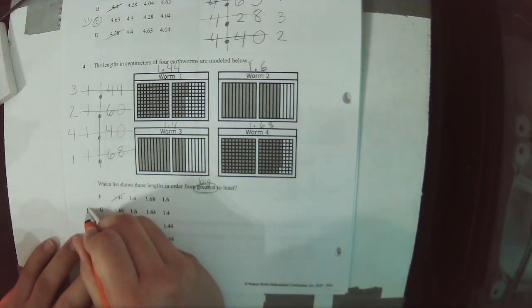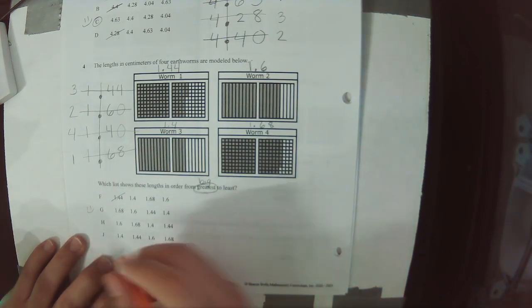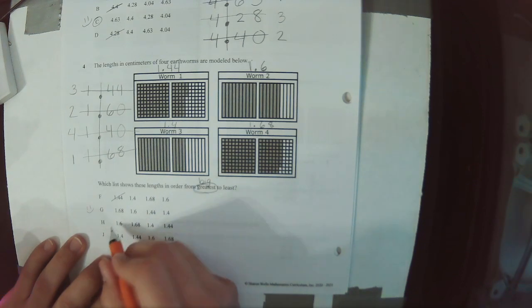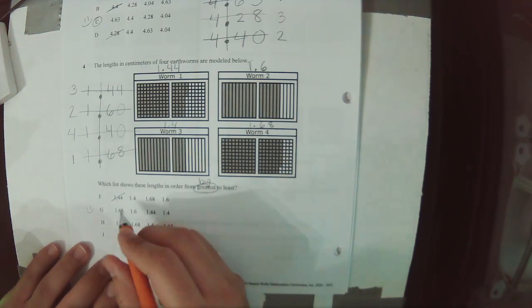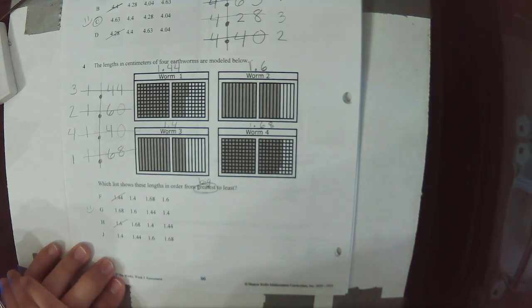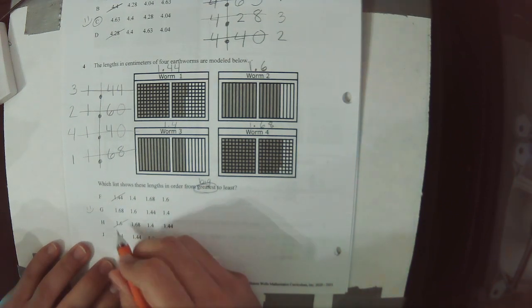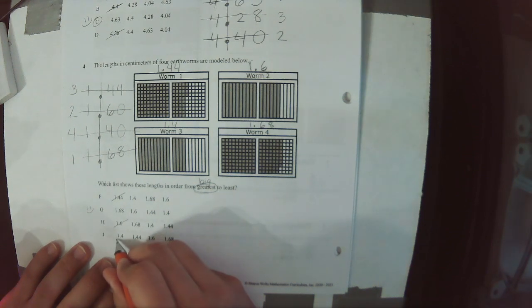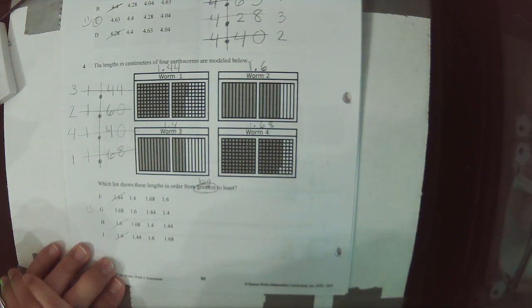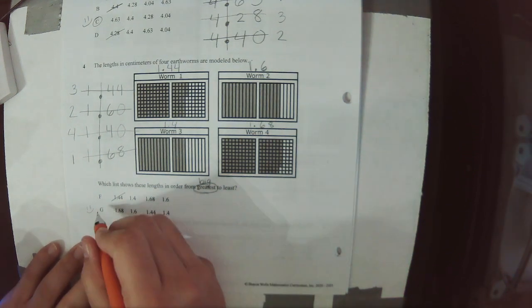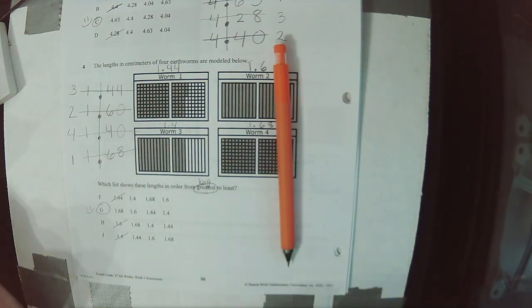That matches what I want. H, my first number is 1.6. Cross that out. And J, my first number is 1.4. That doesn't match. So only one of them has the right number to start with, and that would be answer choice G. The only one that can be right or that can have the worms in the correct order.